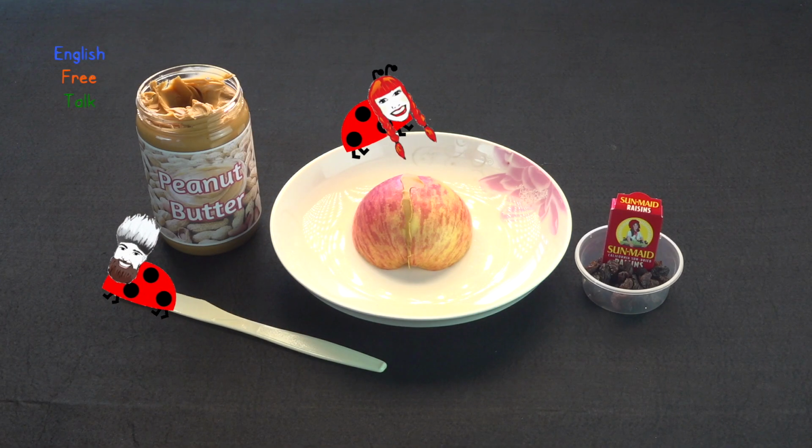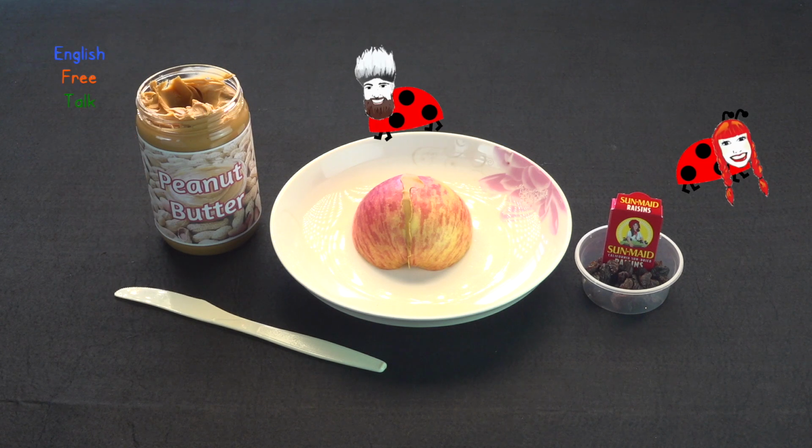Second, use the peanut butter to stick raisins on the apple.